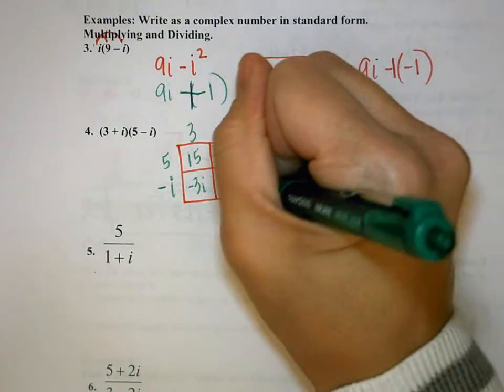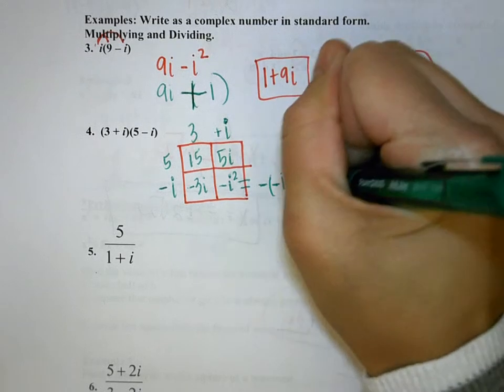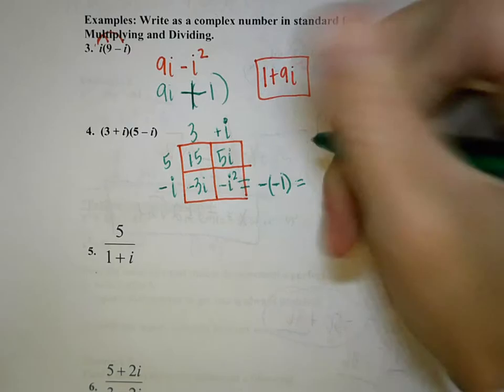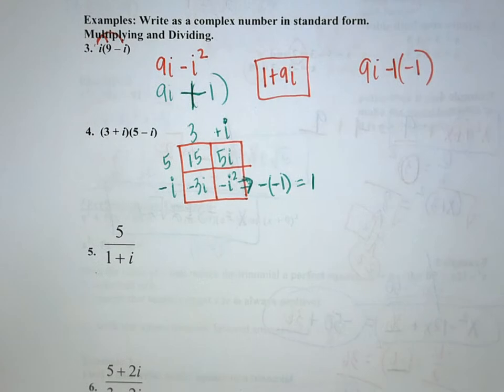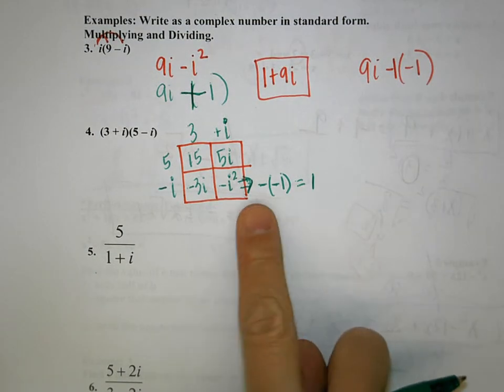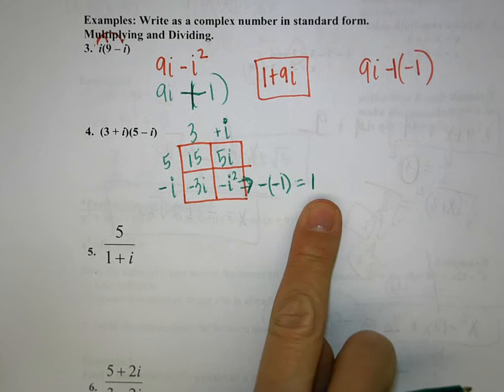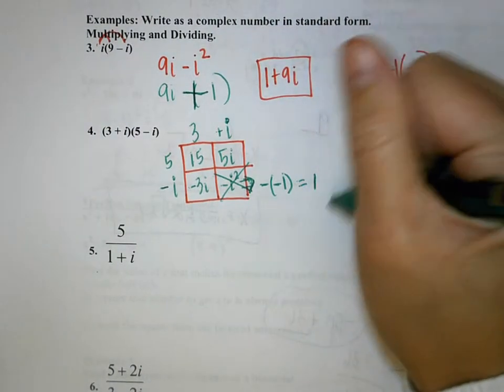Good. And I'm just going to show you right here. We'd have a negative times a negative 1, which makes a positive 1. Right? Because we have a negative i squared, and i squared is negative 1. That will make 2 negatives, which is a positive 1. So I'm going to cross this out because it's just a positive 1.